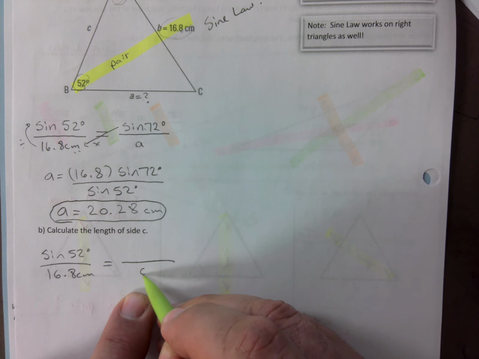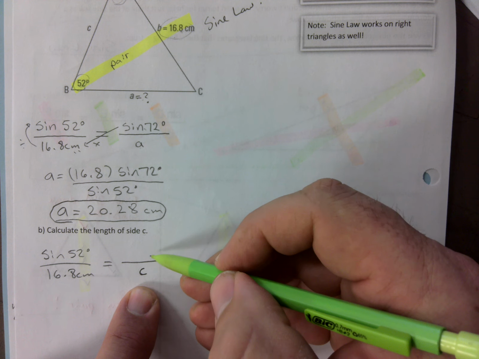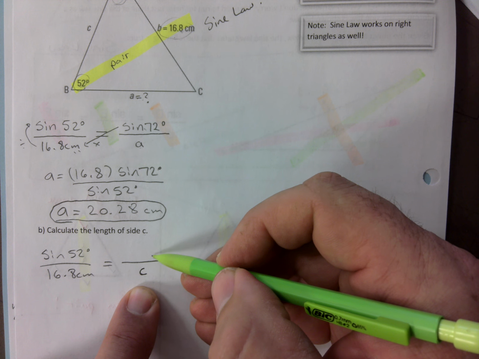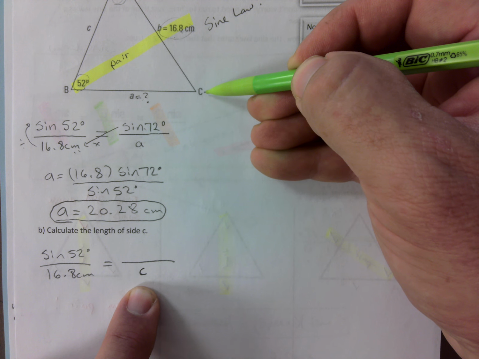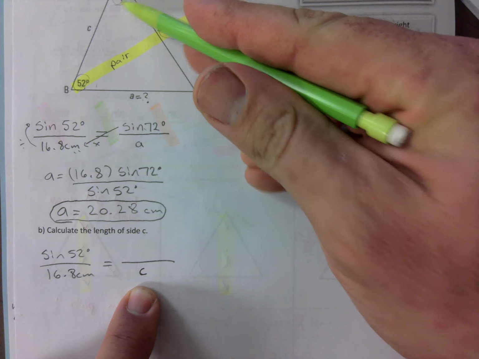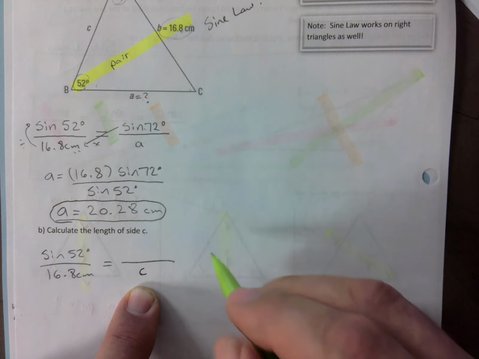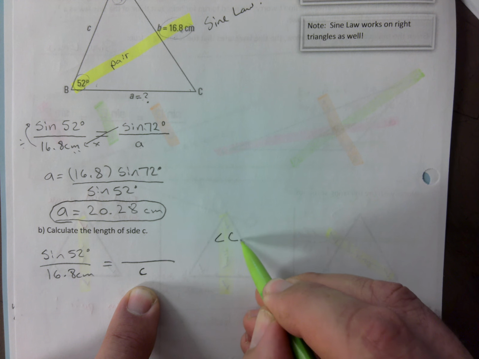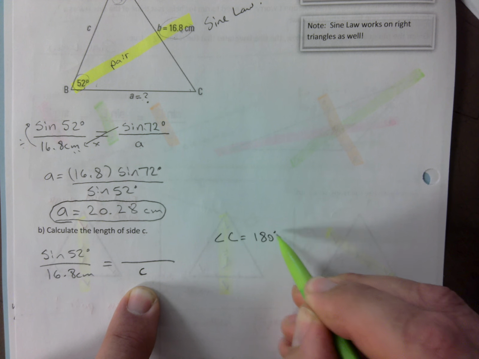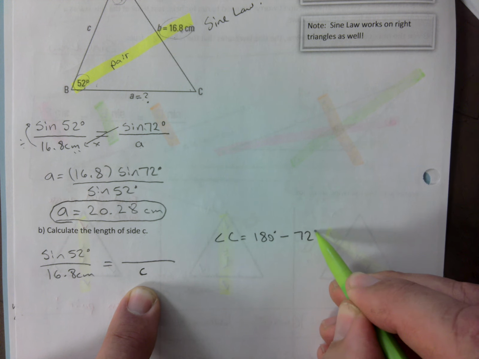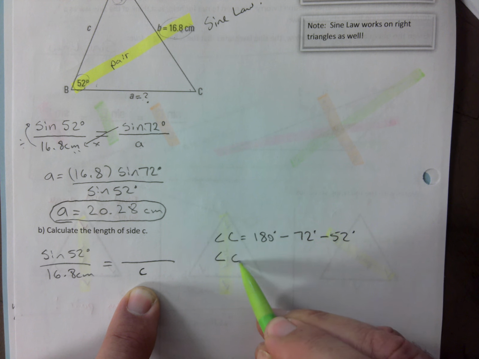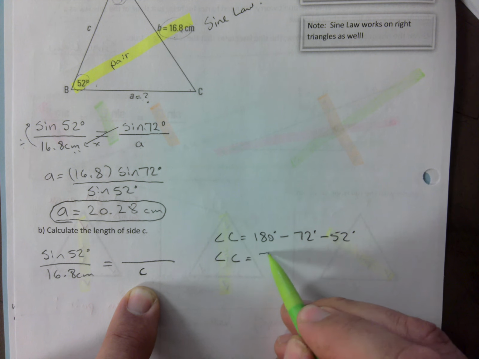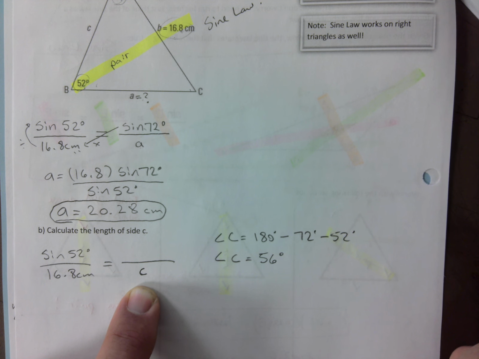I want to find side C, correct? Do I have what I need up here? I don't know angle C yet, do I? But I do know two angles, so it's just a matter of figuring it out. So angle C is 180 minus 72 minus 52. Angle C is therefore 56 degrees.